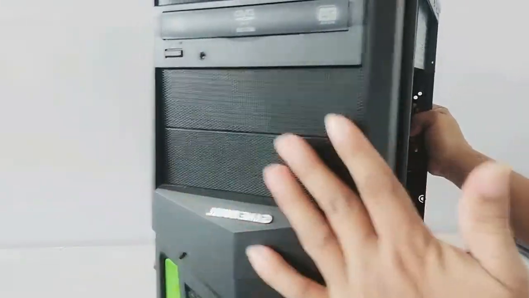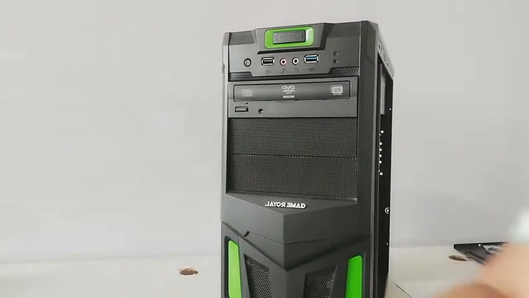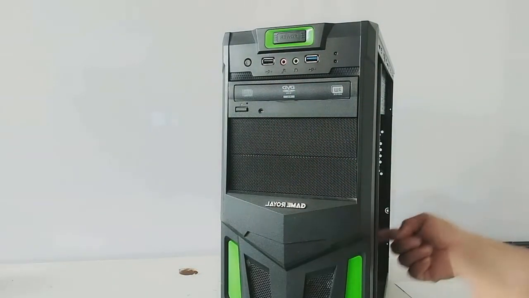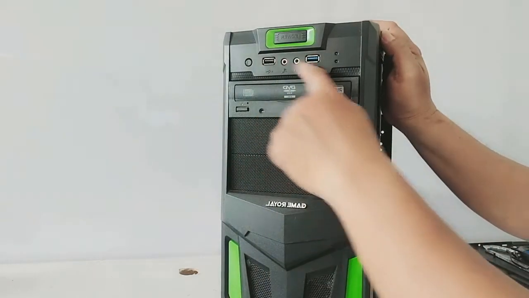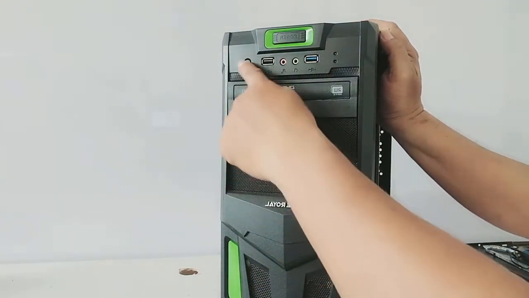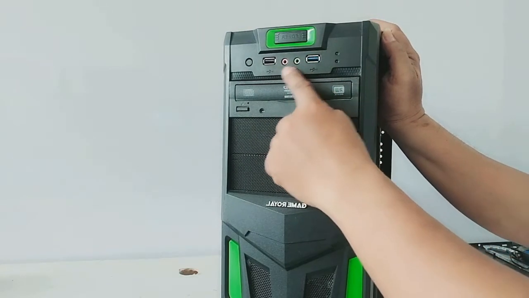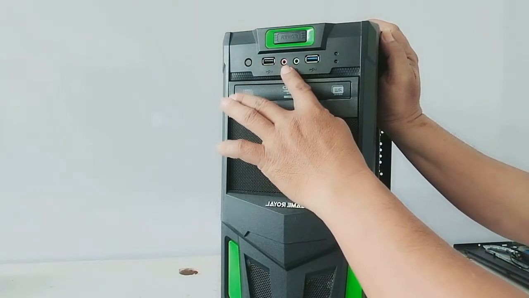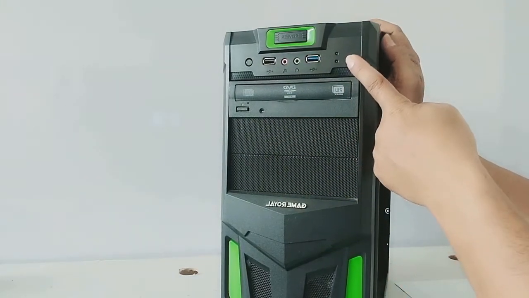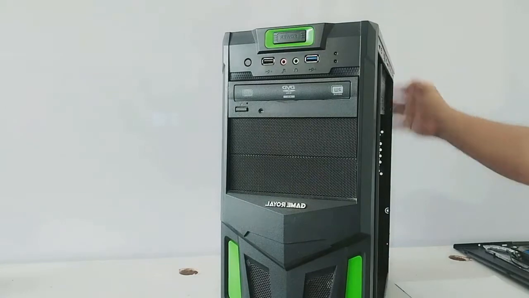We have here in the front side, this is our front side of the system unit. This is our power button, which is where we're trying to connect the cable or the wire there inside the motherboard. We have the USB. We have already attached also the cable for USB. This is our reset button. This is our jacks for the microphone and the headset or the headphone. This is for the LEDs that we are trying to connect the cable there. We have here the DVD, right?